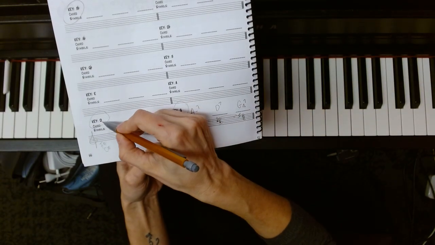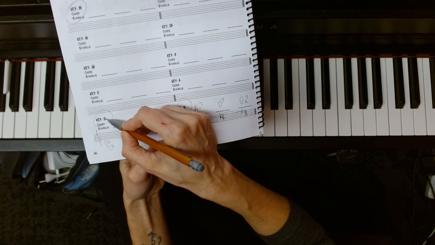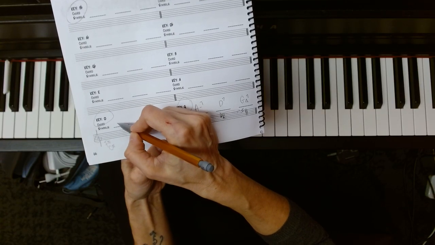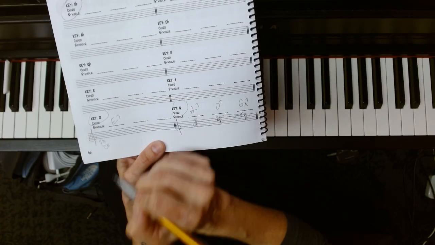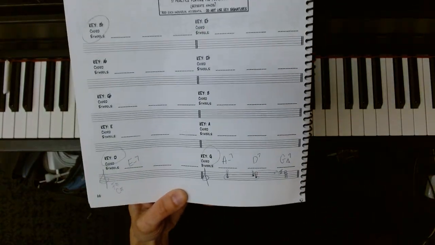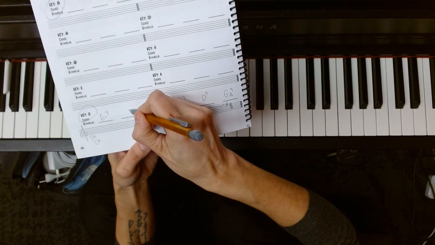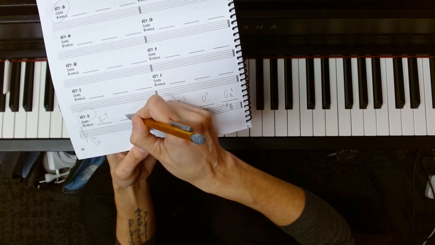Now we know D is 1. What is 2? E. All the 2's are minor 7. We just found that out. All the 5's are dominant. What is a 5 in the key of D?